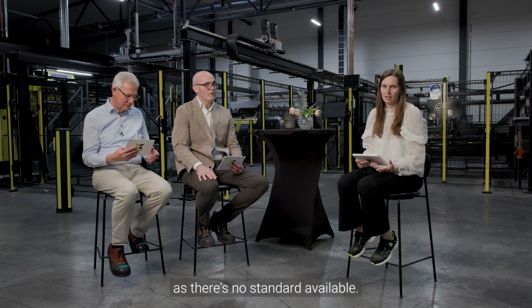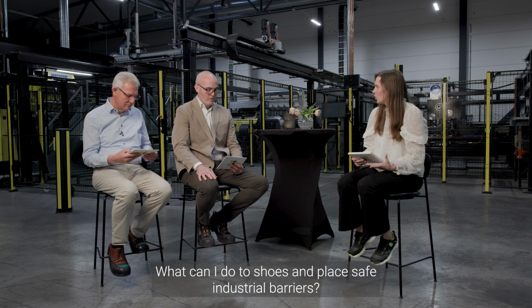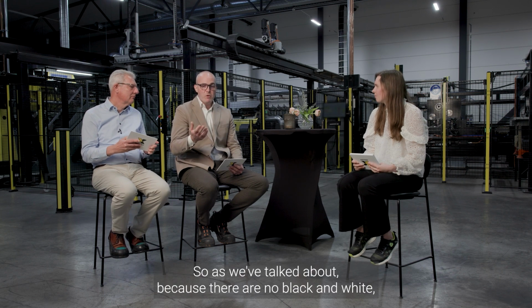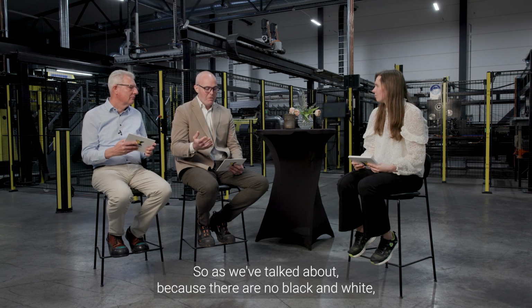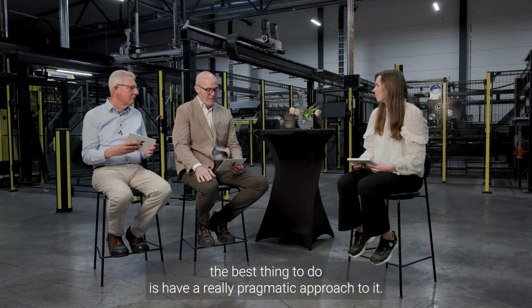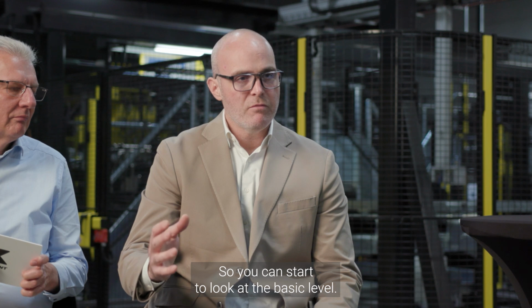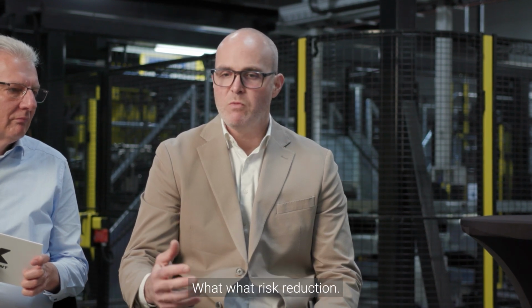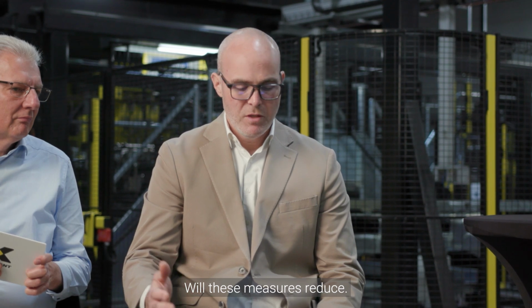As there is no standard available, what can I do to choose and place safe industrial barriers? So as we've talked about, because there are no black and white, no really concise standards to follow, the best thing to do is have a really pragmatic approach to it. So you can start to look at the basic level, what risk reduction will these measures deliver?